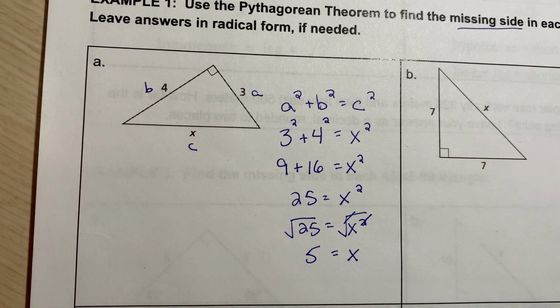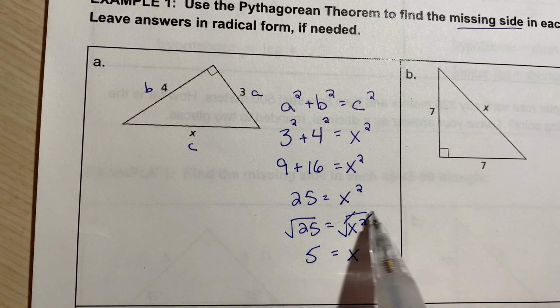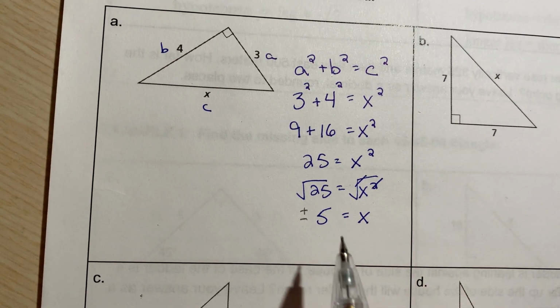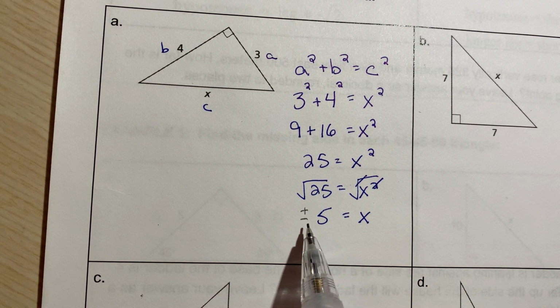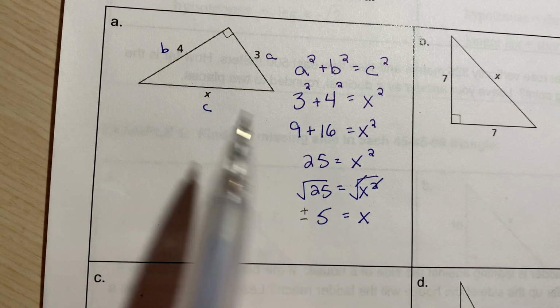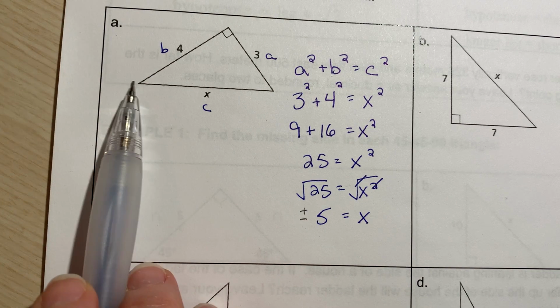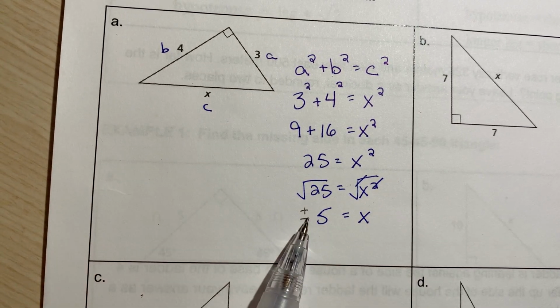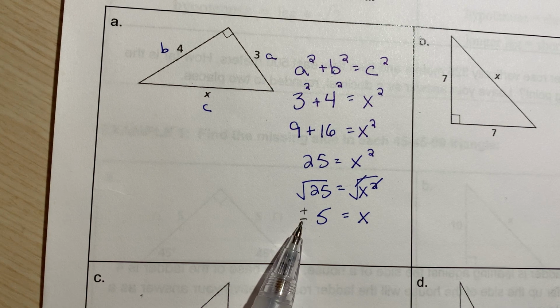Now, if you remember, normally when we are square rooting both sides, our answer is always plus or minus 5. And it is in this case also. However, when we're talking about the length of a side, it never makes sense to have a length that's negative.